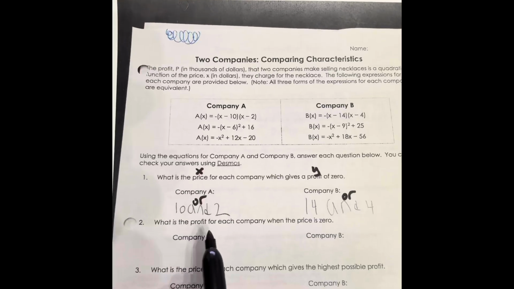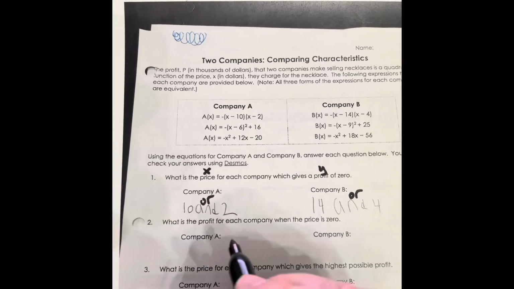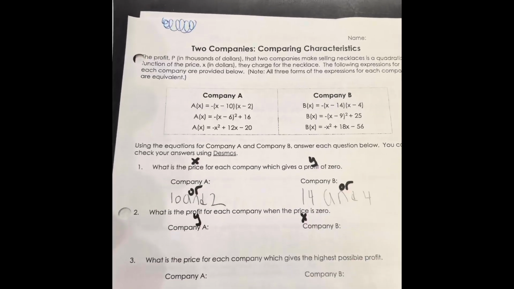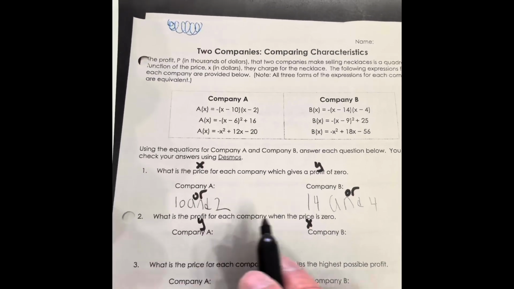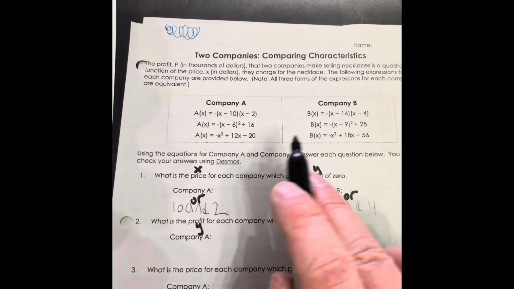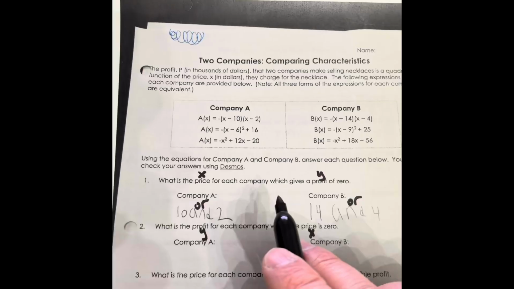Question 2, what is the profit for each company when the price is 0? Say profit of y, so what is y when x is 0? If I want to know what y is when x is 0, I'm going to plug in 0 for x on each individual company, and solve and see what's going on there.